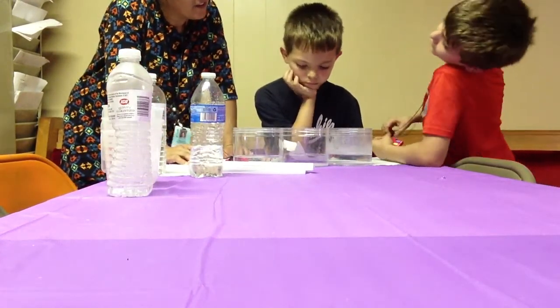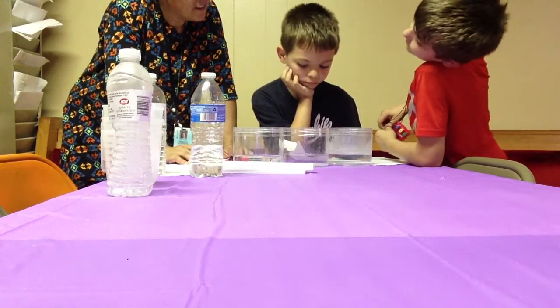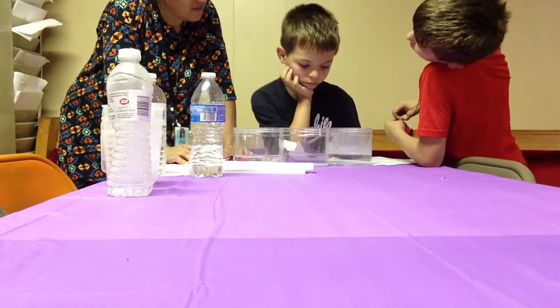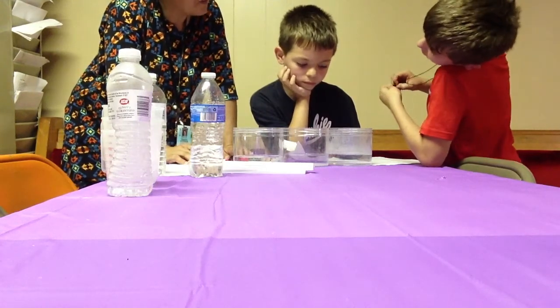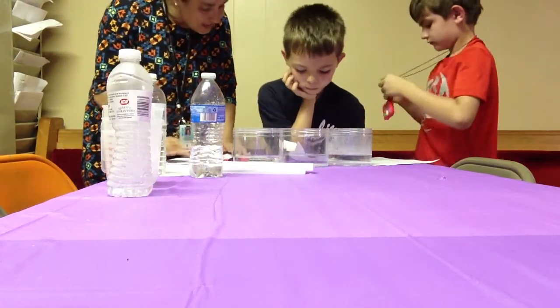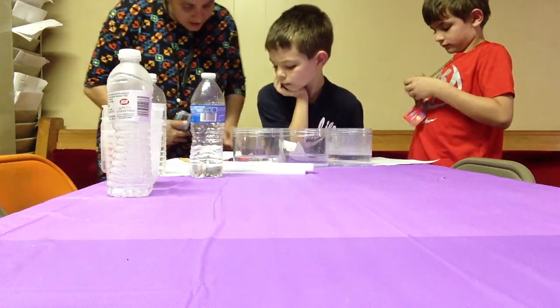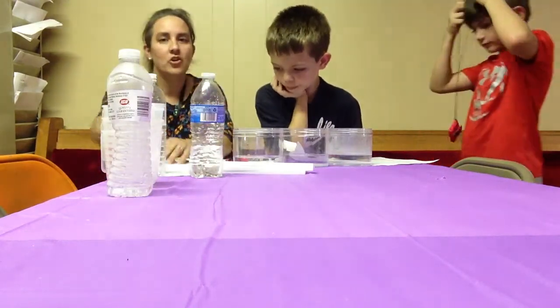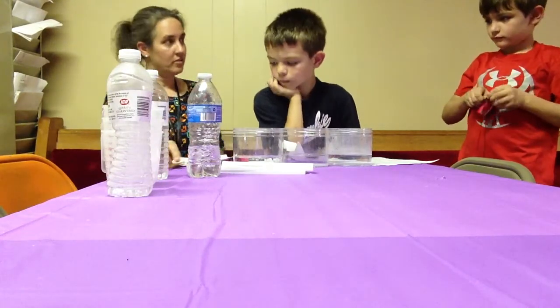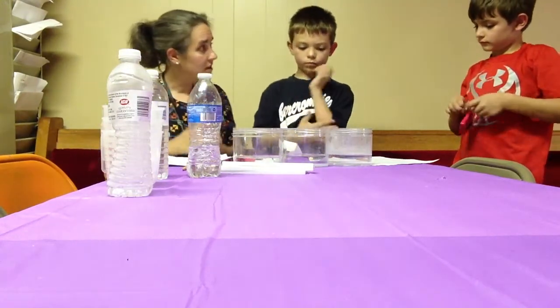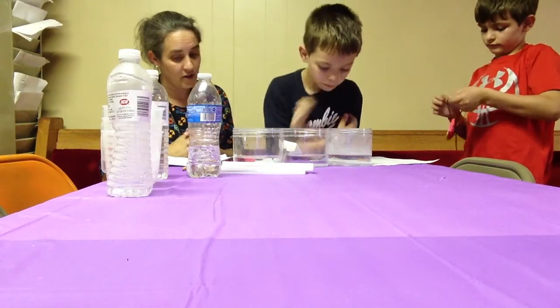So while we're looking at these, observing, what can we already tell? That the hot water is dissolving the quickest? Yeah, the fastest. And so based on that, we could say that the hot water does dissolve sugar faster, right?